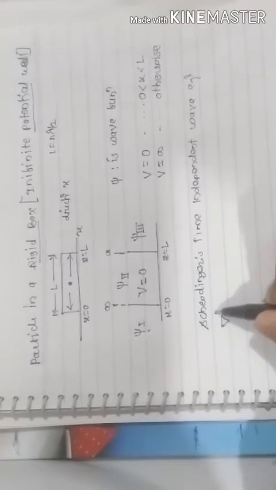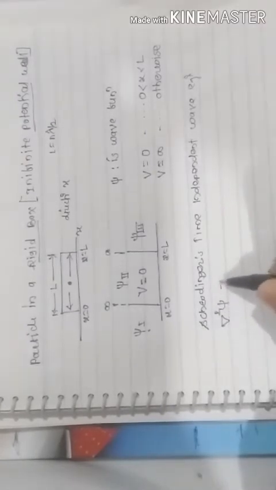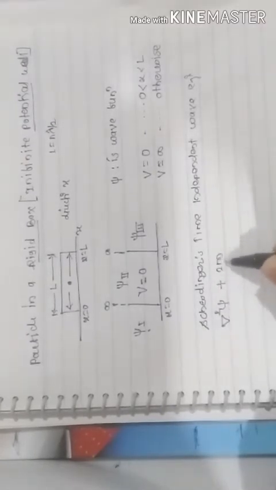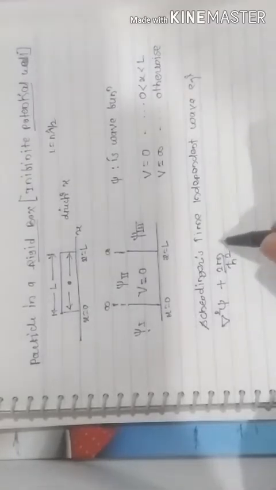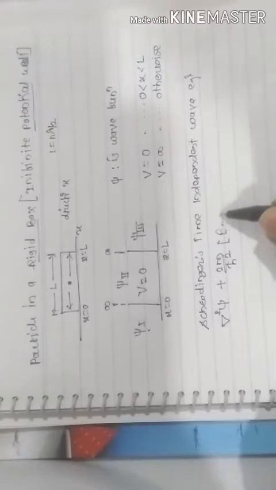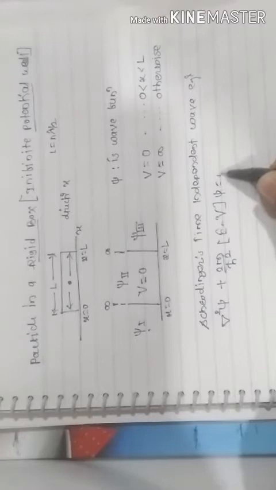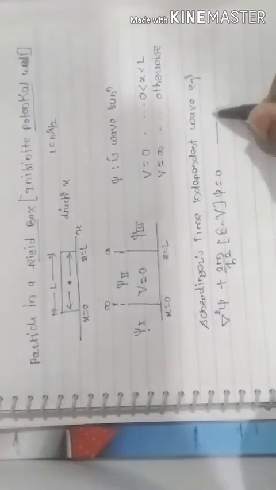So we write it: del square psi plus twice m divided by h cross square (E minus V) psi is equal to 0. This is in 3 dimensions.